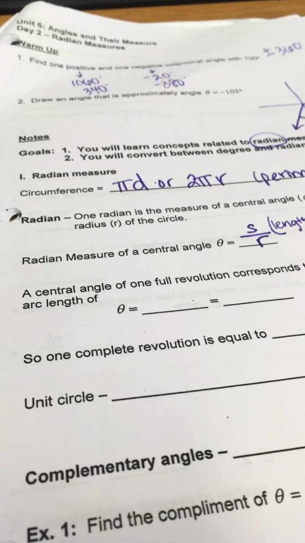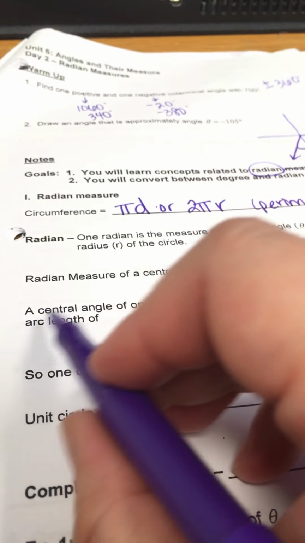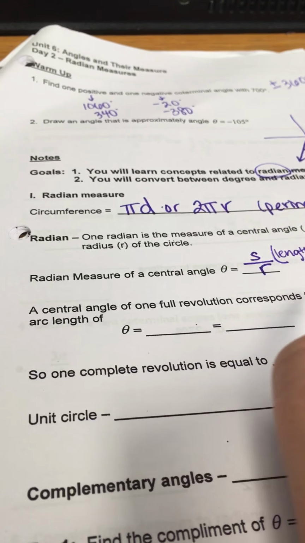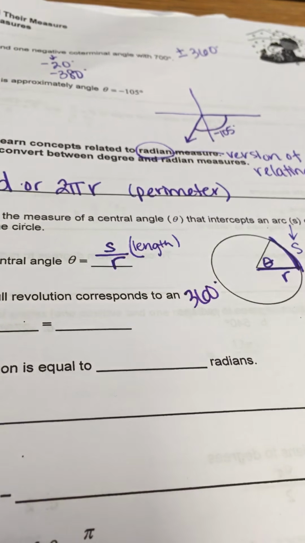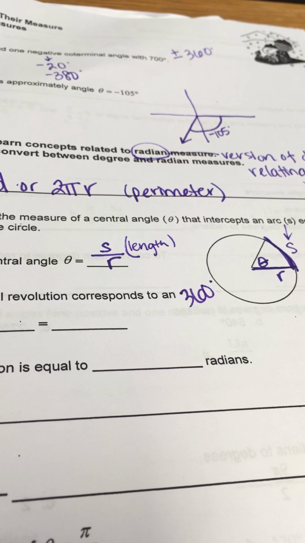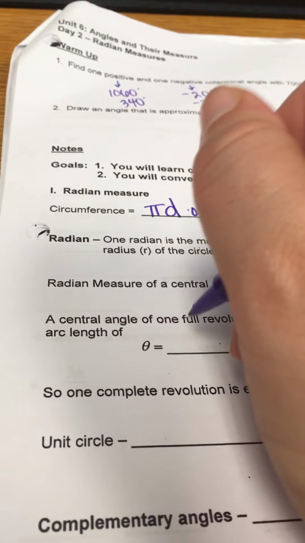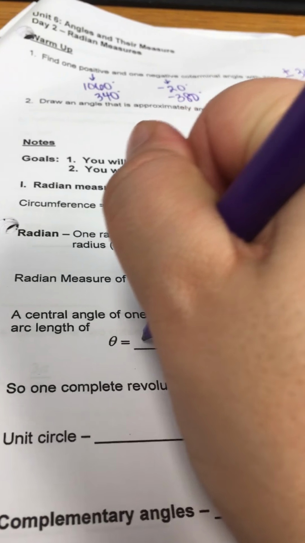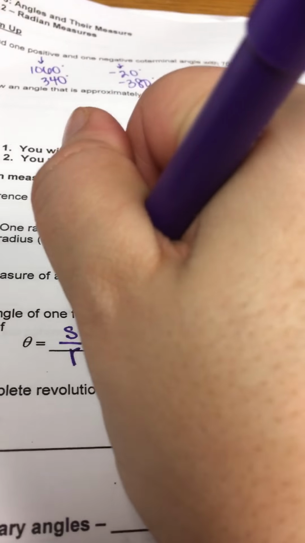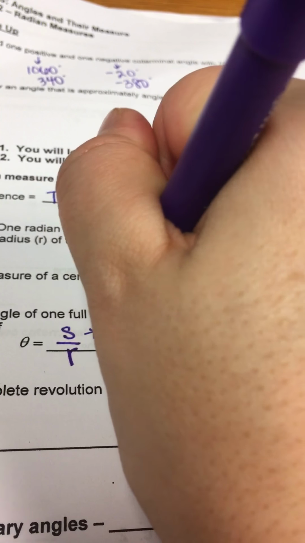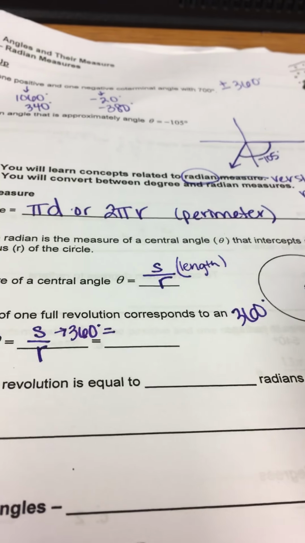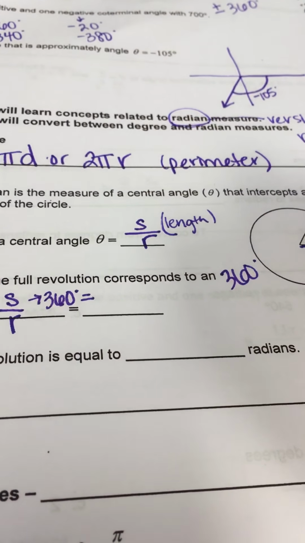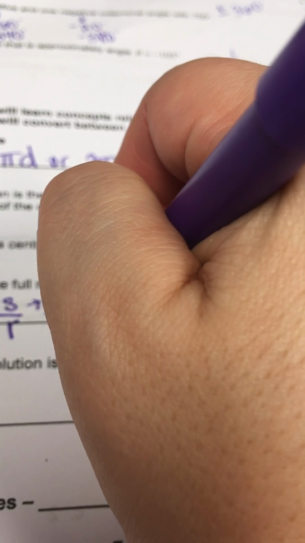Alright, so to relate this from degrees to radians, a central angle of 1 full revolution corresponds to, well, first of all, remember, so all the way around, that's 360 degrees in a circle. So an arc length of S over R, which is 360 degrees, so going all the way around in a circle. So all the way around is the circumference. So we use 2 pi r.